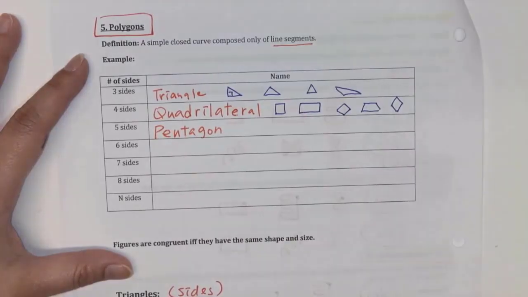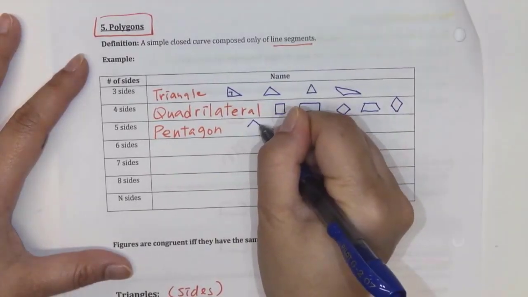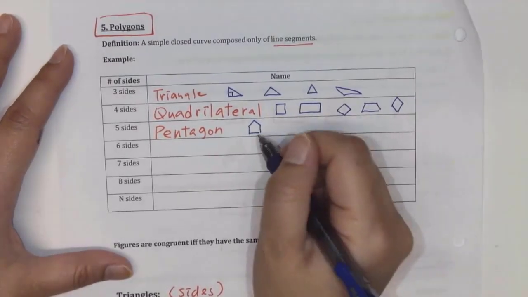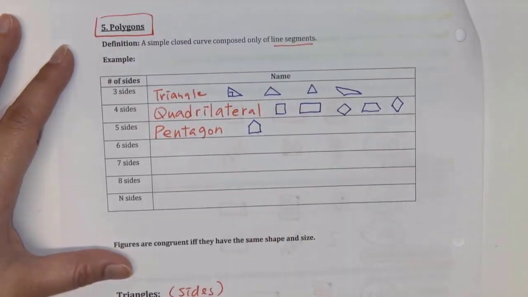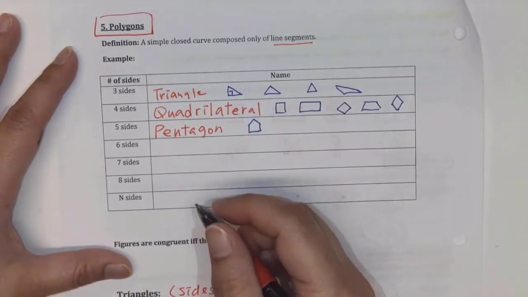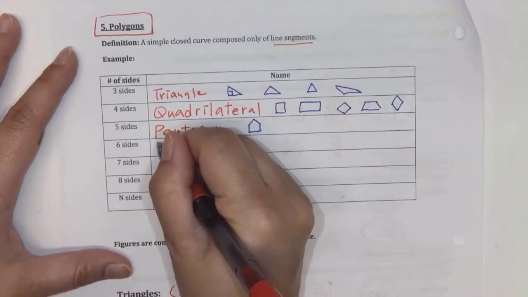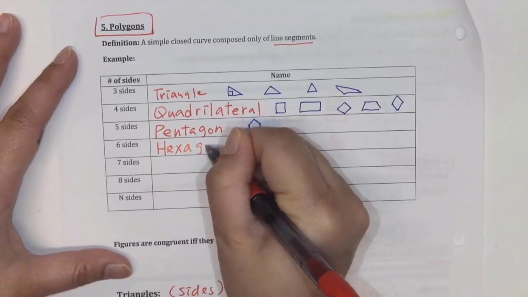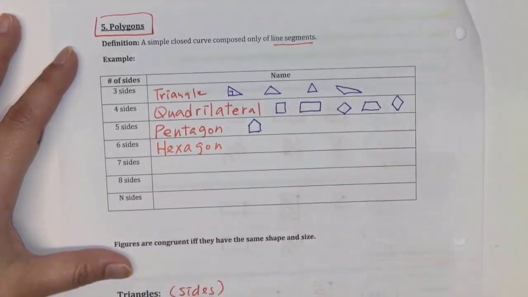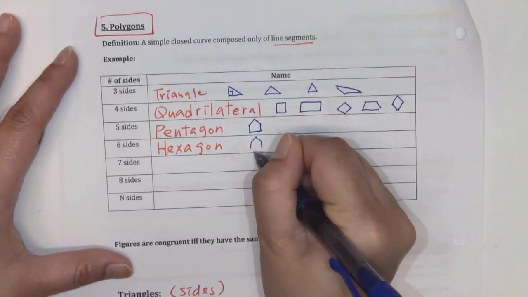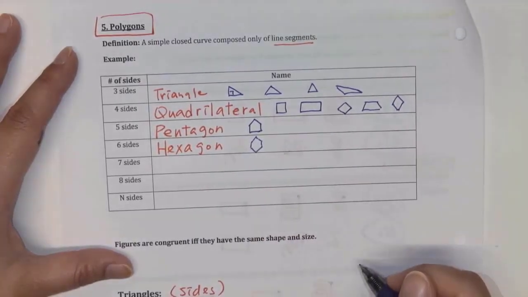Thank you. So I need a five-sided shape. I'm going to just draw one, okay. Six-sided. Hexagon. How do you spell hexagon? Thank you. So it's going to be a six-sided shape. I think it's going to be like 1, 2, 3, 4, 5, 6, something like that.